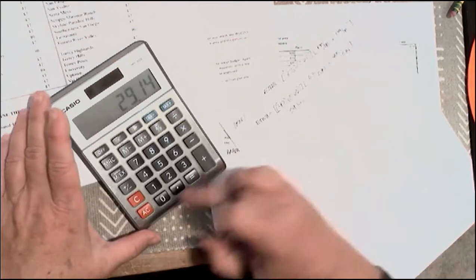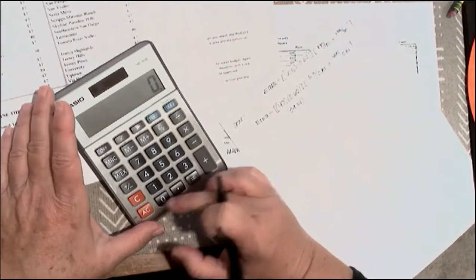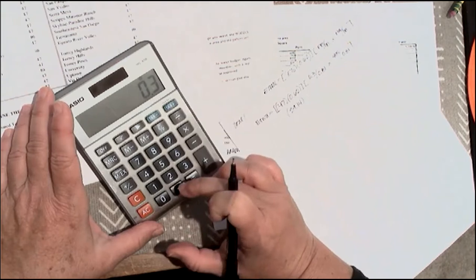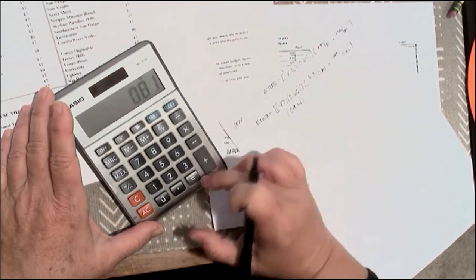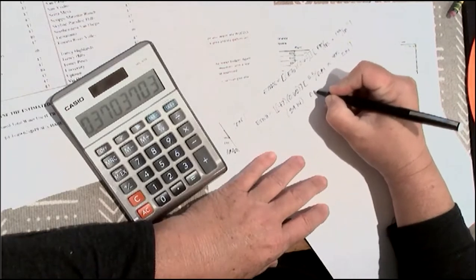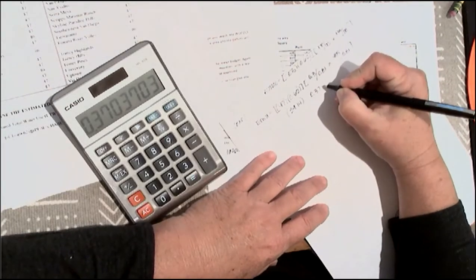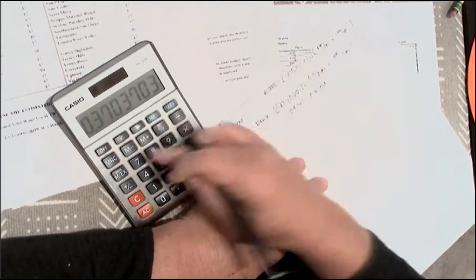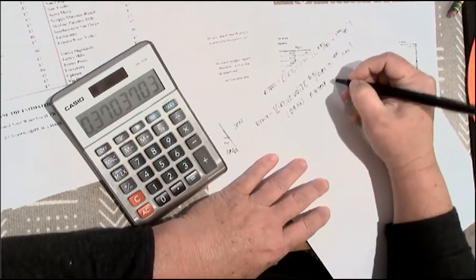And then this one, we can do in stages, right? 0.3 divided by 0.81 is equal to 0.37. I'm going to say 0.4. I'm going to round up at some point because I've got a longer thread there.